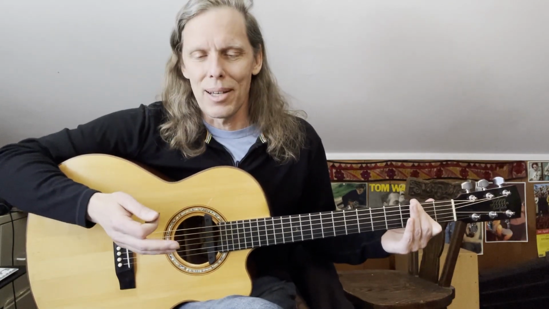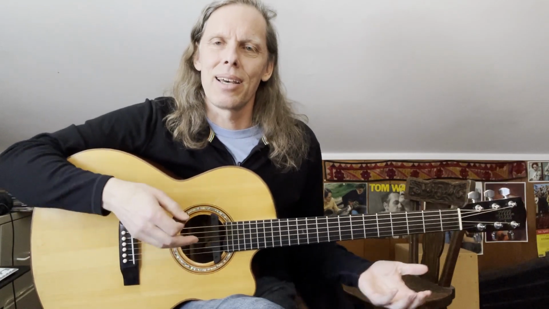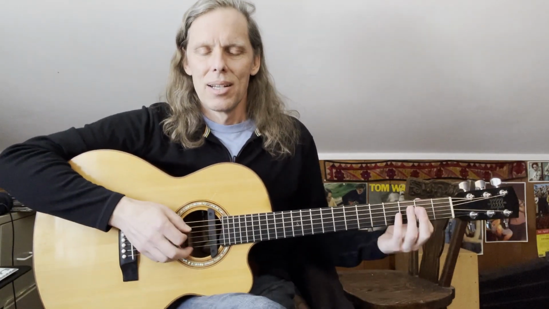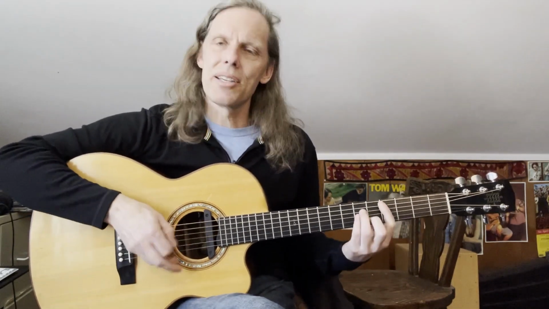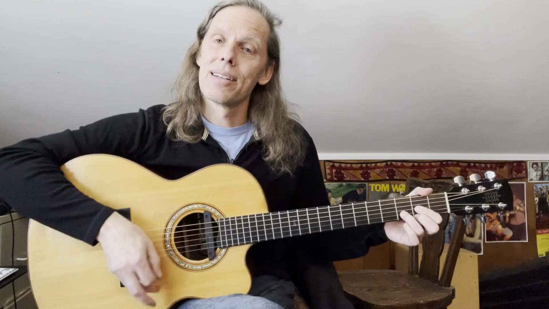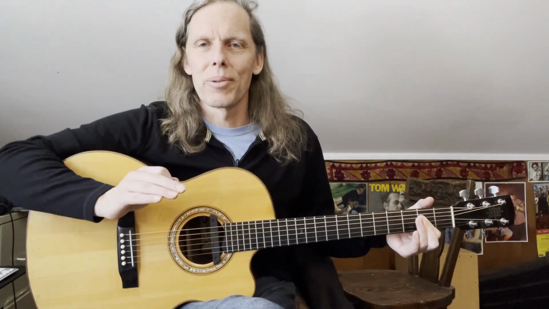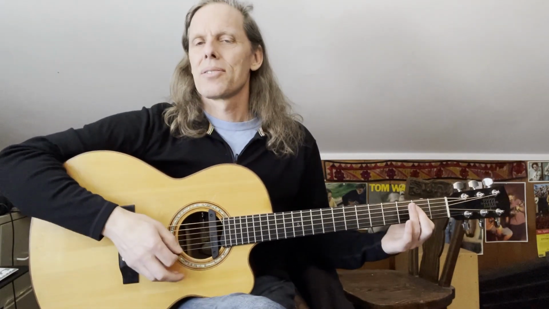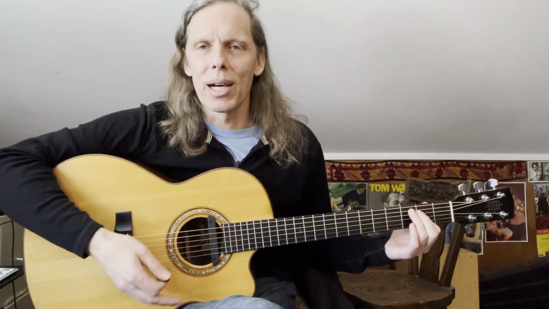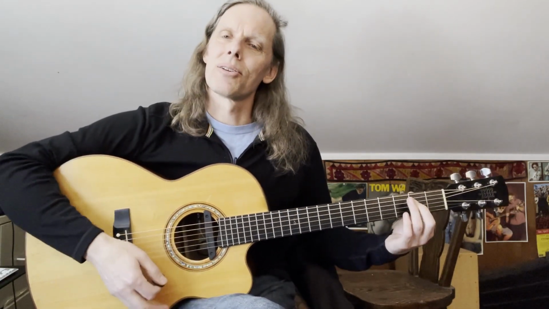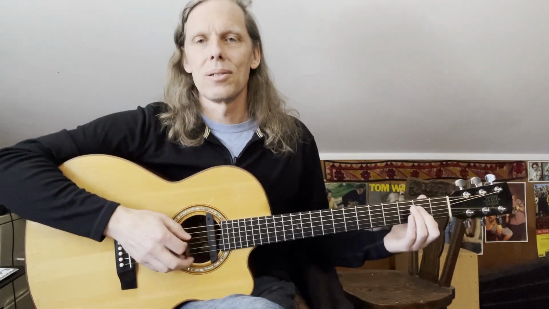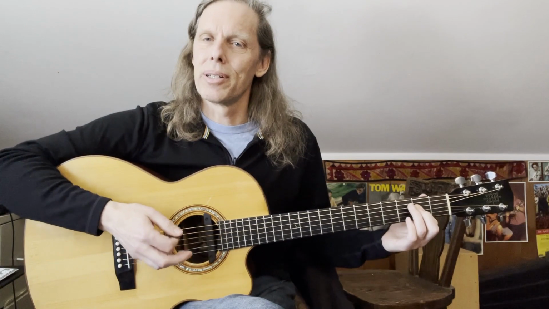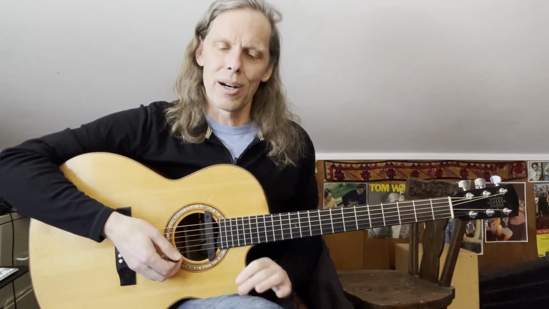So, The Weight by The Band. Something about that groove was just in my head when I started working on my song. Here it is in the key of A: C sharp minor, D, and A. I'm just going to work with that one little piece of it. If you're familiar with thinking about chord progressions by number, this is a 1, 3, 4, 1. The 3 chord is minor, and the 1 and 4 are major.